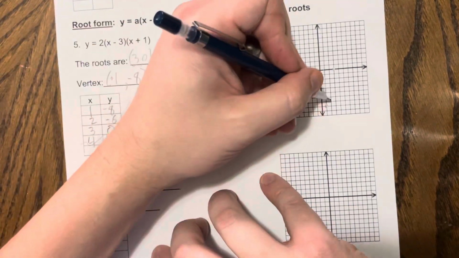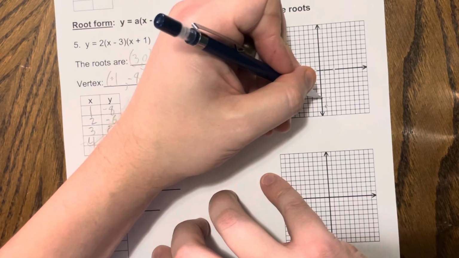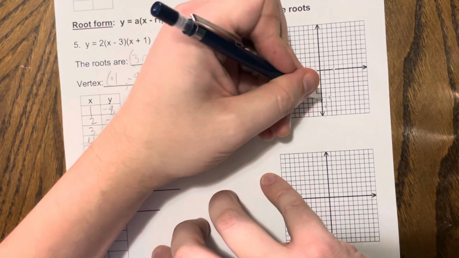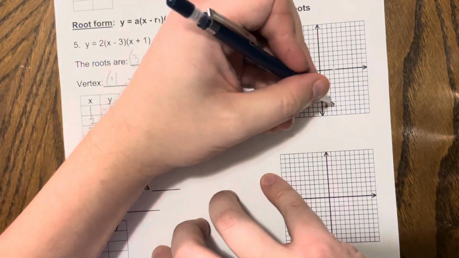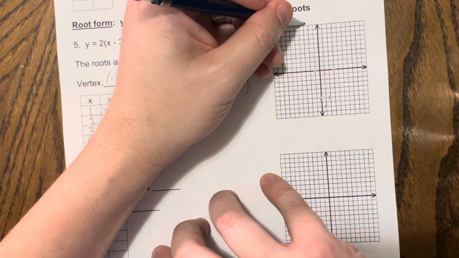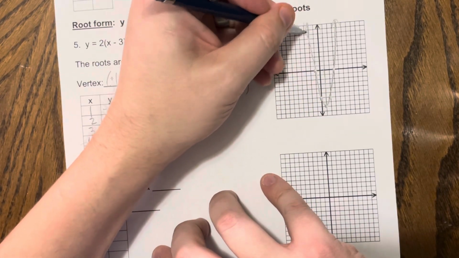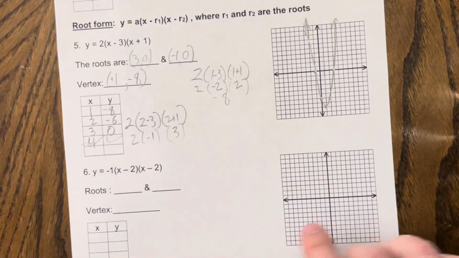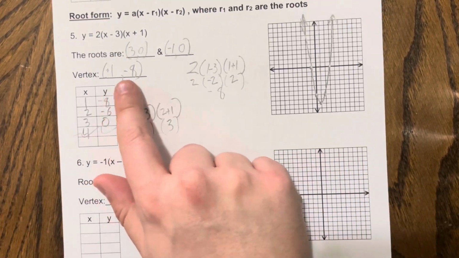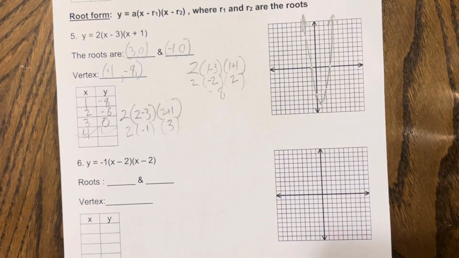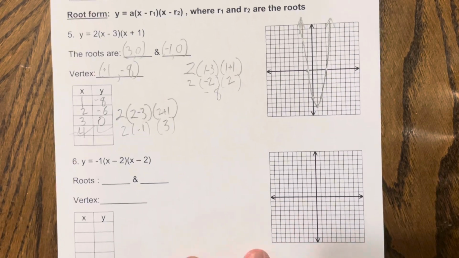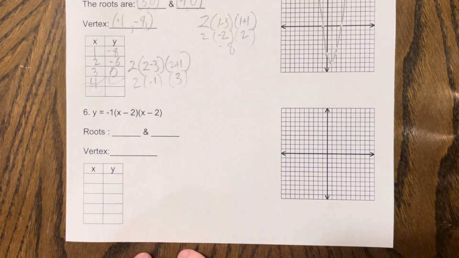So I've got negative 6 there, which gives me a point there, and also a symmetrical point on the other side. So I know it's going down right here. Got a little bit weird on that end, but you get the idea. So vertex is at 1, negative 8. We've got my roots, we use those to find it. And we've got the axis of symmetry. All those are really just things that are helping us to find out where all those portions of the graph are. Let's look at one last one in the root form.